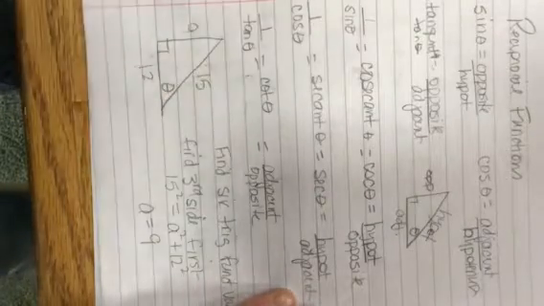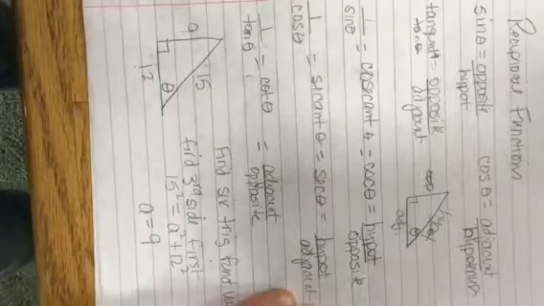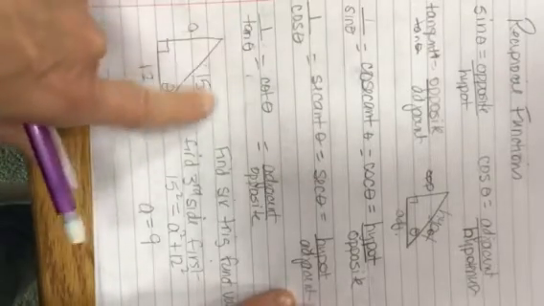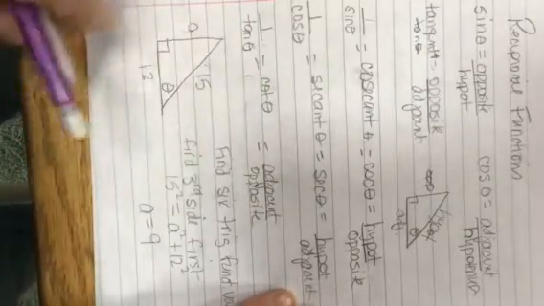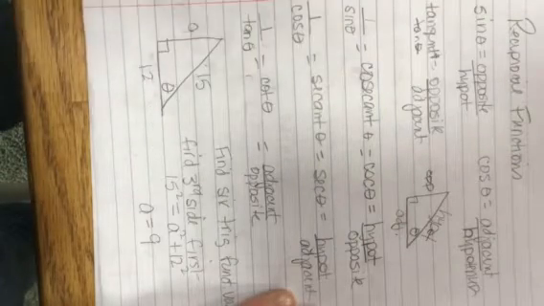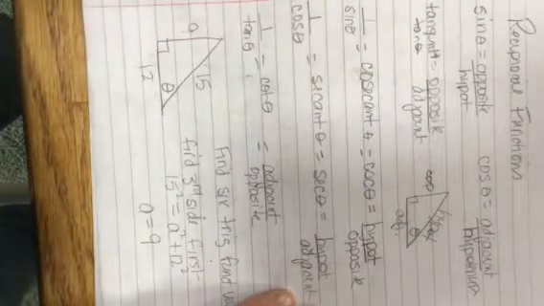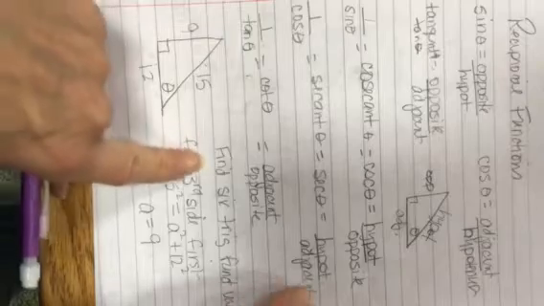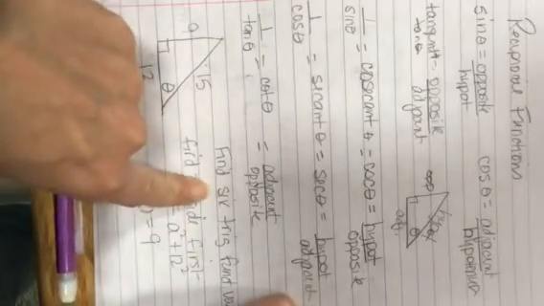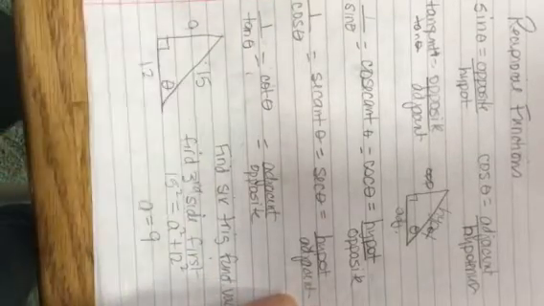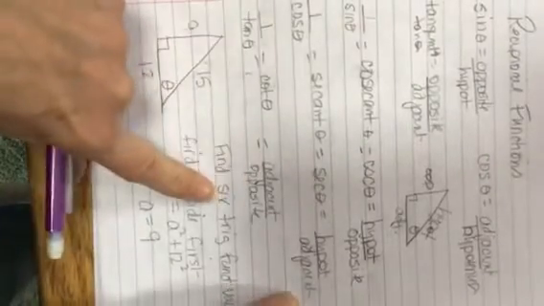Now, the second thing they're going to ask you to do is, given one function, find the other 5 remaining functions. And here, it says find 6 trig functions, but they're going to have to give you 1 so that you know what to start with. And then using that 1, you're going to find the remaining 5.